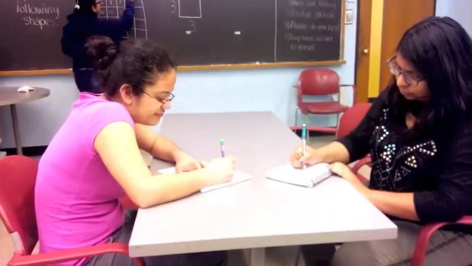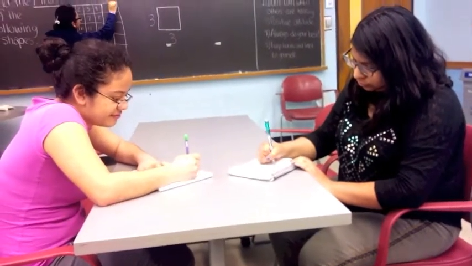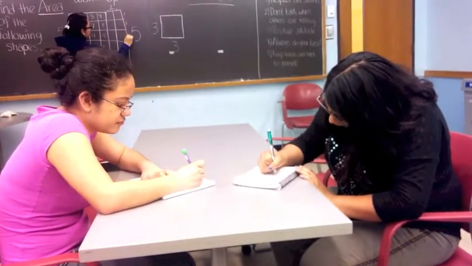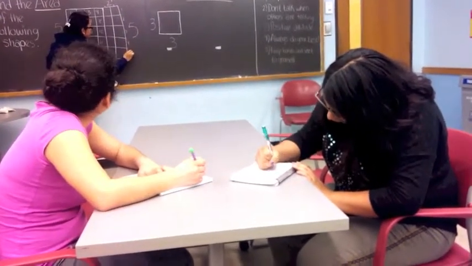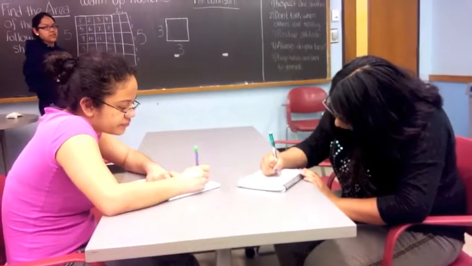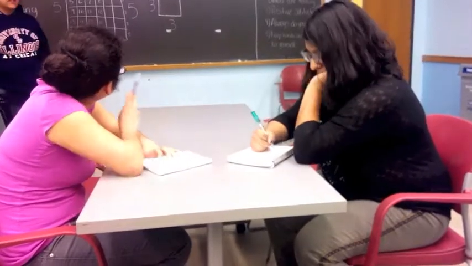So we would have 2 here, 1 and 2, and then 5, 1, 2, 3, 4, 5, going down. What would be the total area of this whole shape once I added those 2 columns?